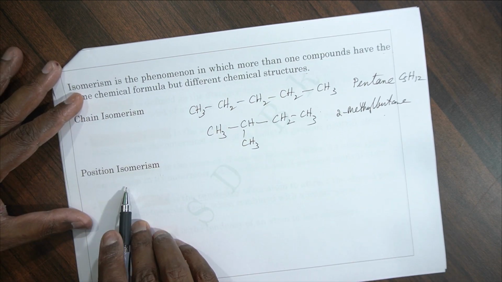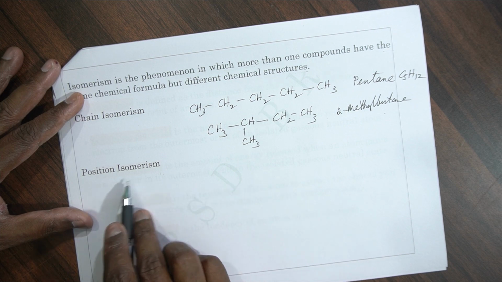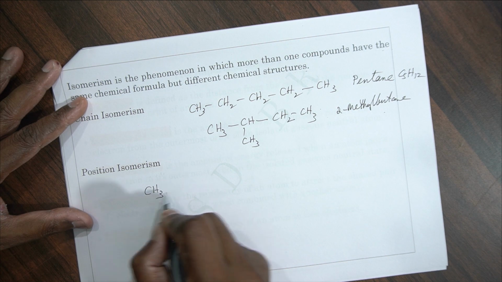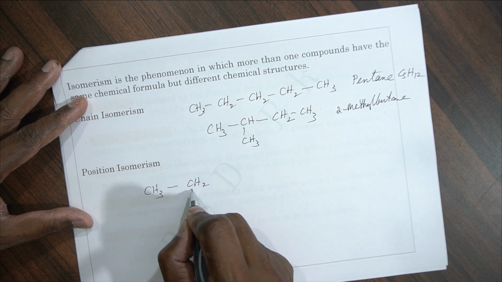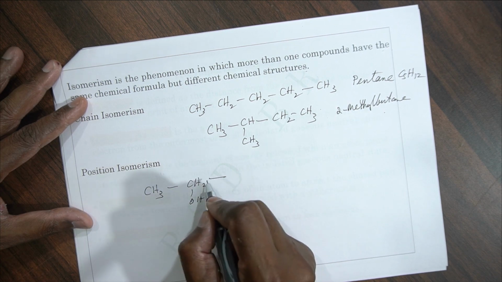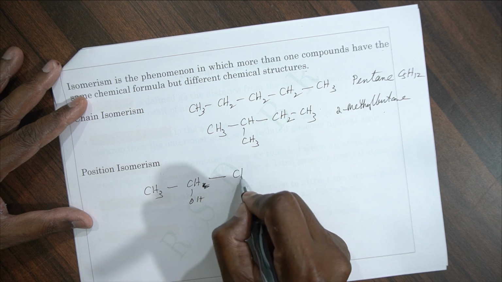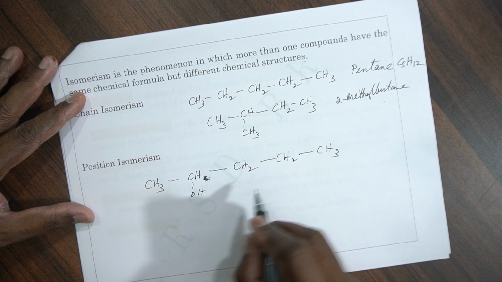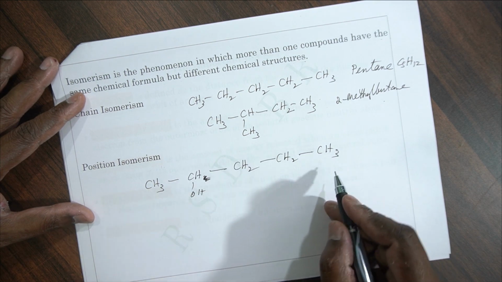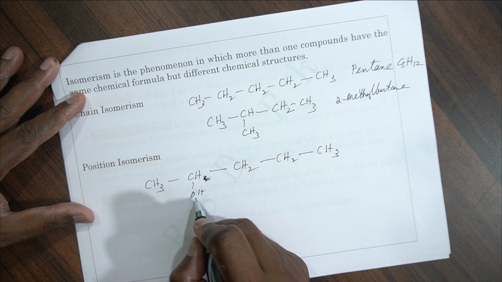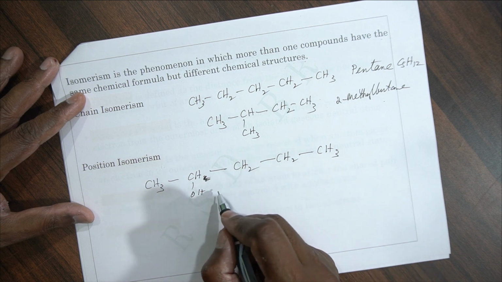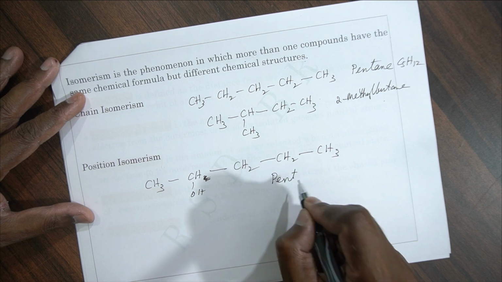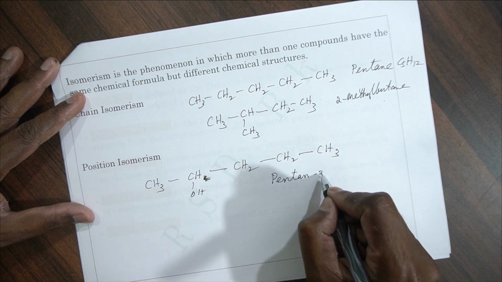Position isomerism is when you have a functional group or a substituent in different positions. Example, CH3, CH2OH, CHOH and CH2, CH3. So there are 5 carbon atoms here. So this is pentane with the OH group. So it will be pentan-2-ol.